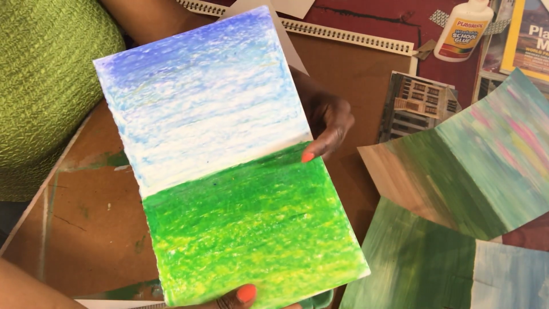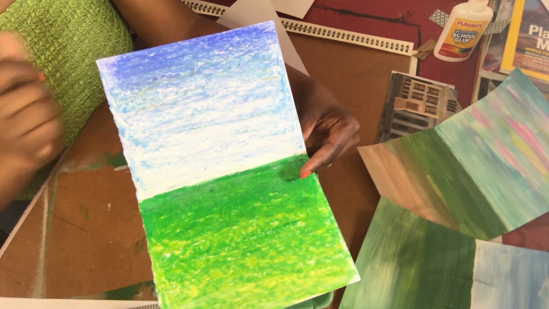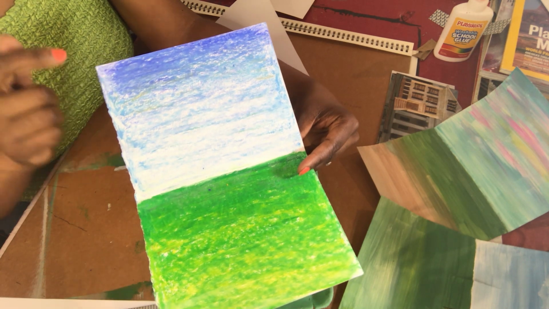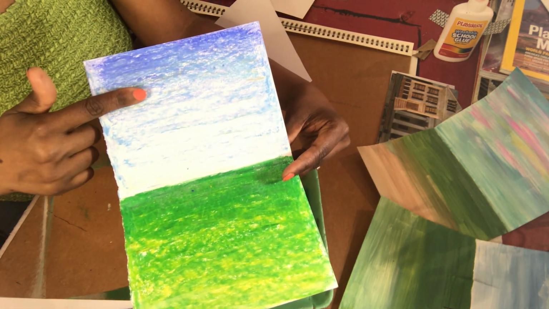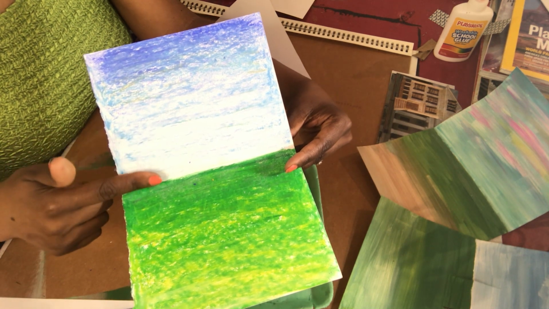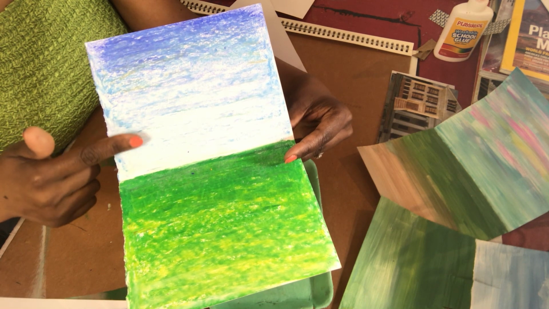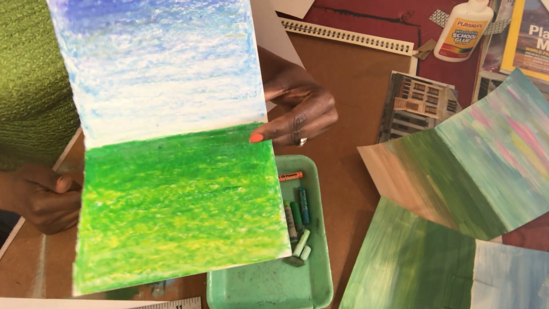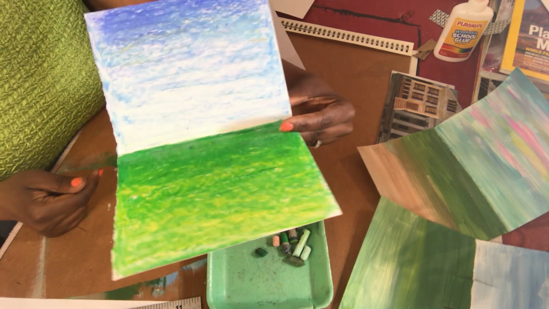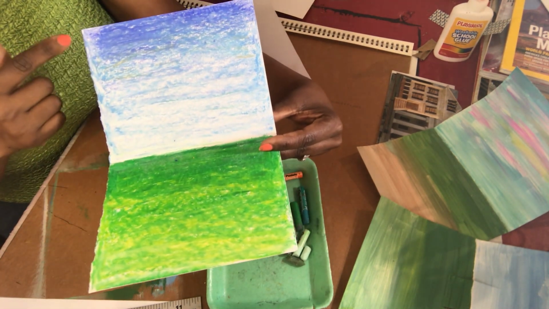Okay, so the top was a sky, and I graded, just like how we graded with paint, but I graded with the oil pastels. And we have blue, dark blue. We went on to lighter blue, very light, and really light, okay? Usually in the sky, you would see it like that, closer to the horizon line, which is the line that separates the sky from the earth or the sky from the sea. It seems to get lighter during the day.